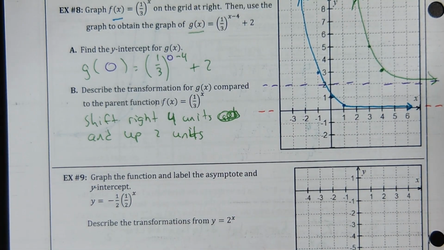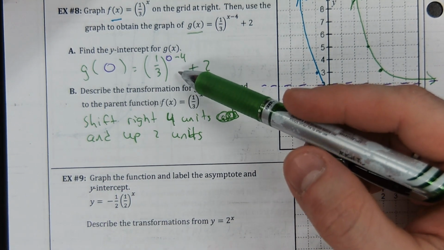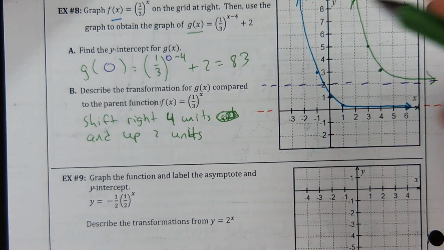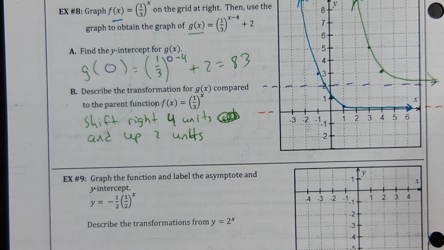One-third to the -4 is the same thing as saying 3 to the 4, which is 81. And 81 plus 2 is 83. There you go. We found it. Easy enough.